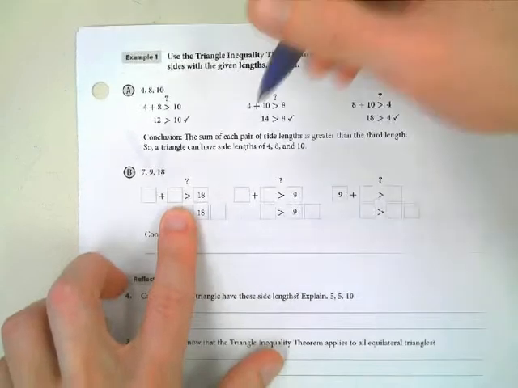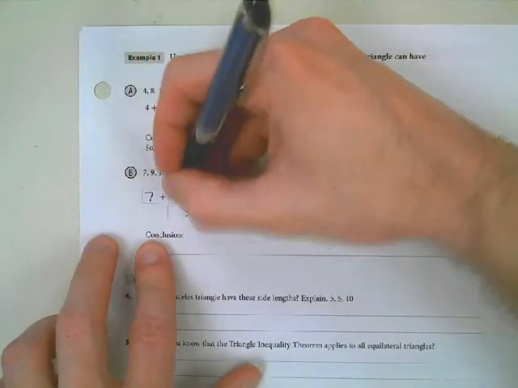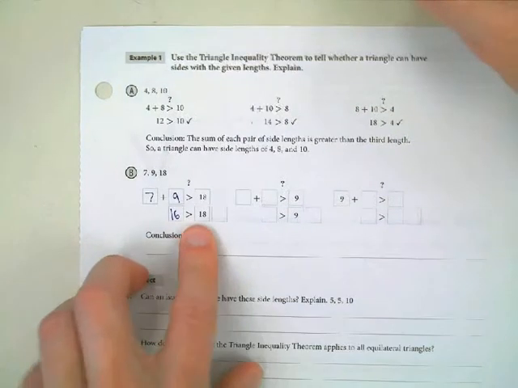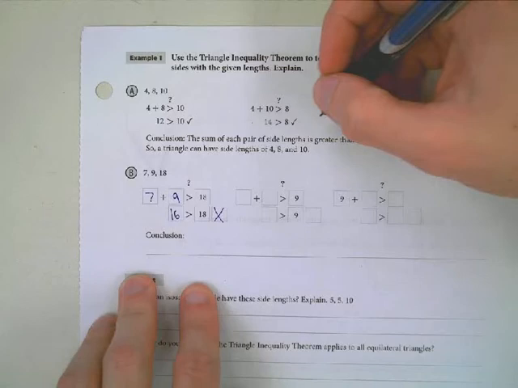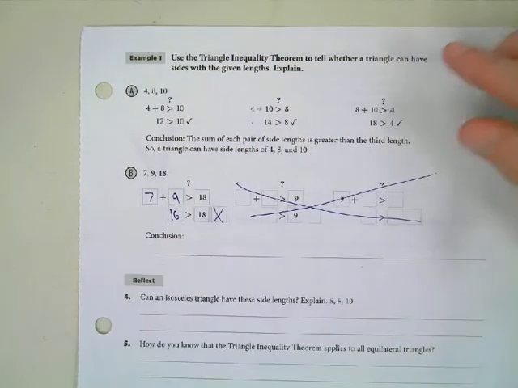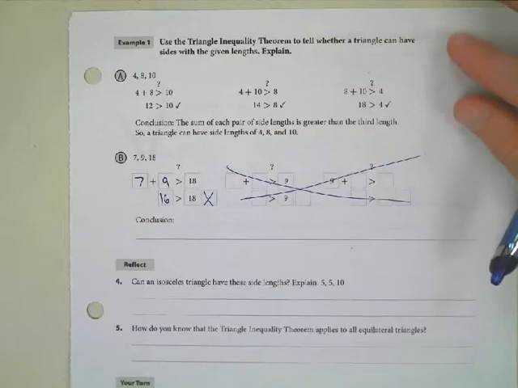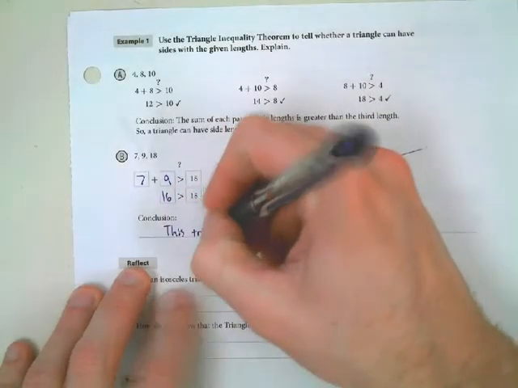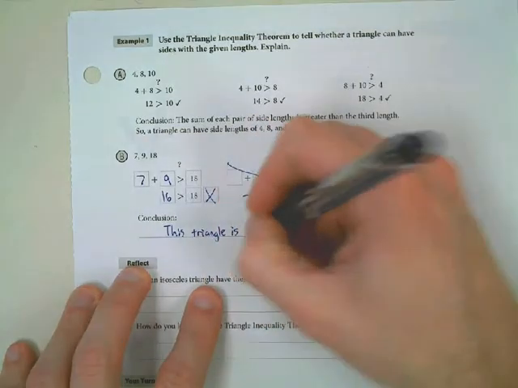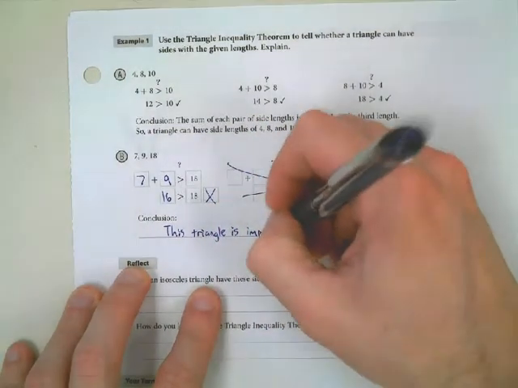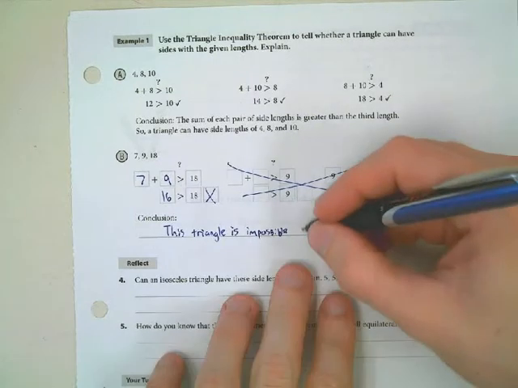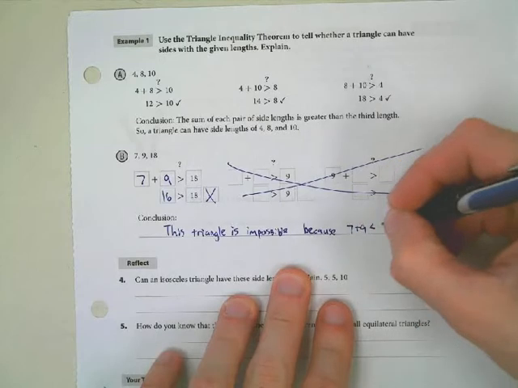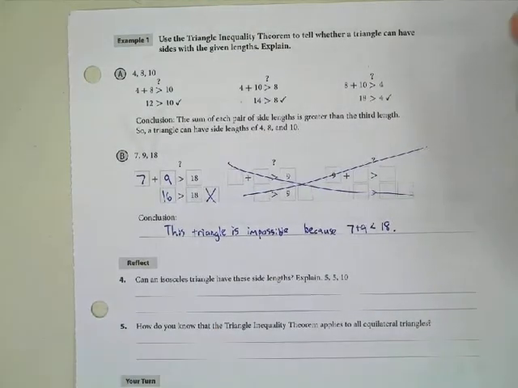7 and 9? Well, it's got to be 7 and 9, right? So then 7 plus 9 gives us 16. Is 16 greater than 18? No. So we don't even need to do the rest of this because we already have a fail. Once it fails once, it doesn't matter what the other ones do. So this triangle is impossible, because 7 plus 9 is less than 18. It fails the triangle inequality theorem.